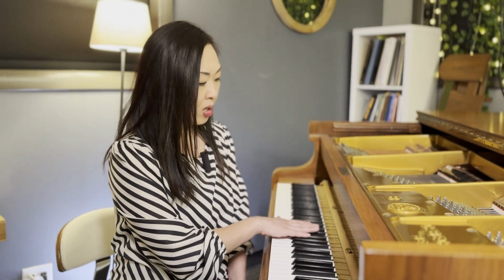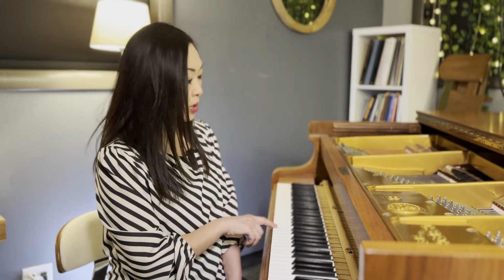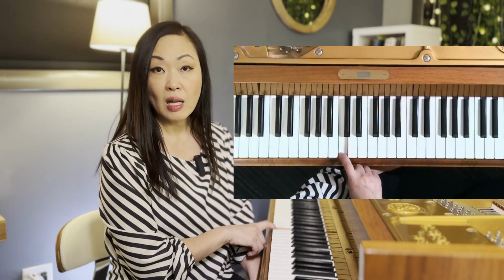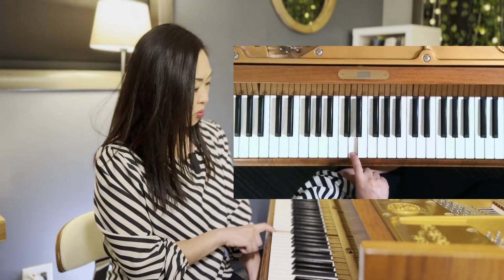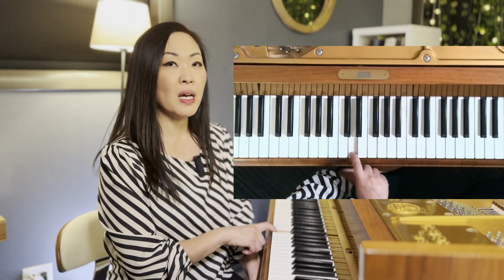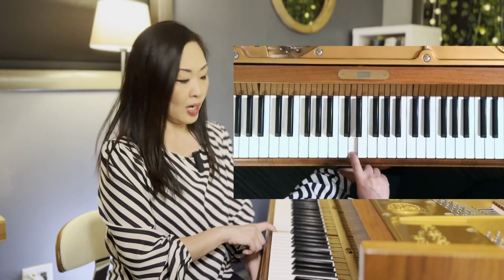When we're learning to read music, we first learn the names of the white keys because the black key names are alterations of the white keys. So we talked about how this is C, right? The next note higher up is D. So we say that we're going up by steps when we just go to the adjacent key.